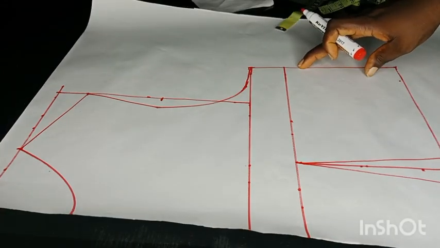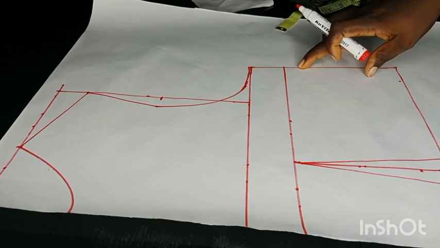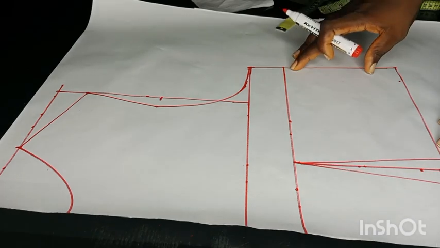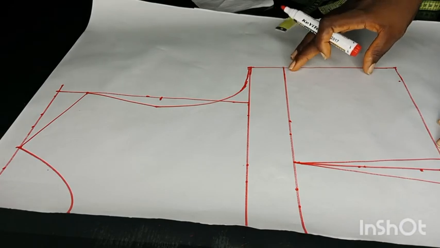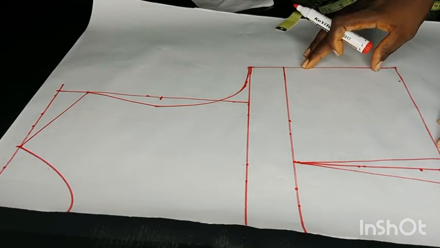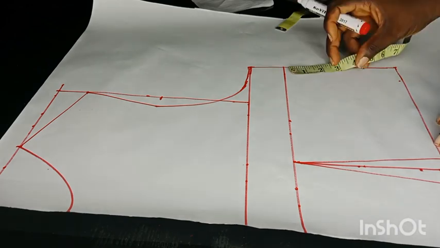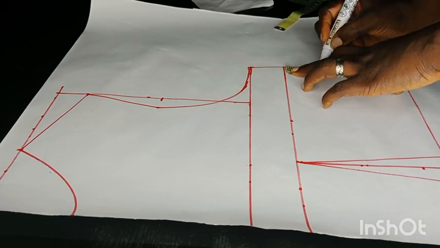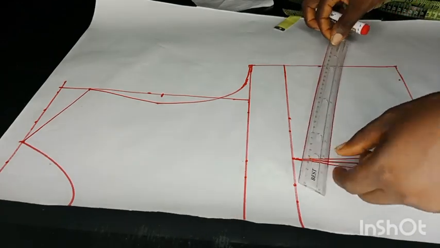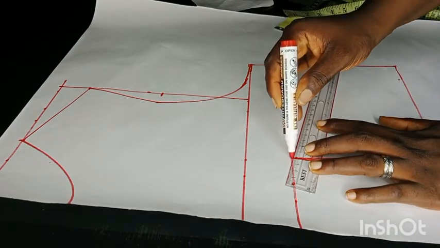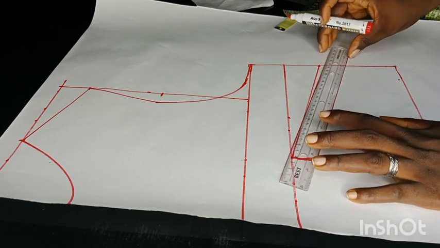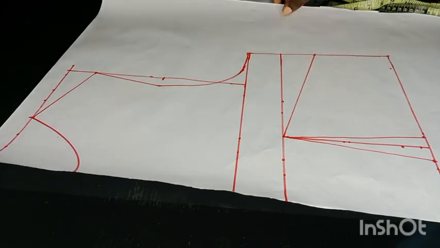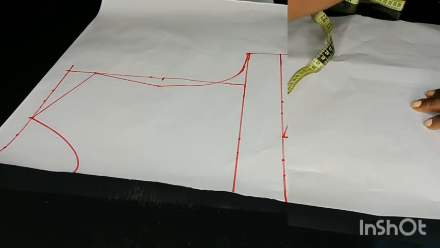Here I will be inputting the difference between my front length and my back length. Remember, my front length is 18.5 inches while my back length is 16.5 inches. If you minus 16.5 inches from 18.5 inches, you will have 2 inches. 2 inches is the difference between my front length and my back length. I am done drafting my front basic bodice. Let me draft my back basic bodice.